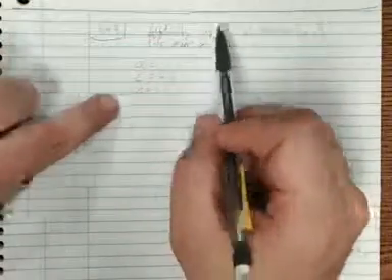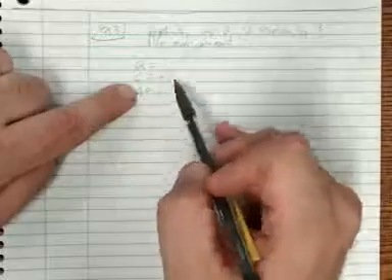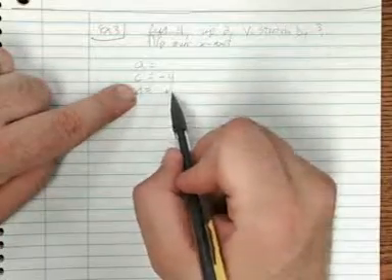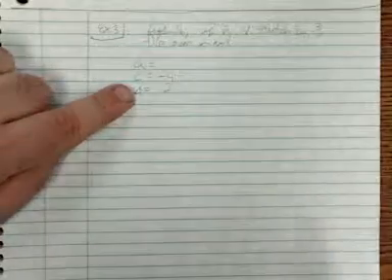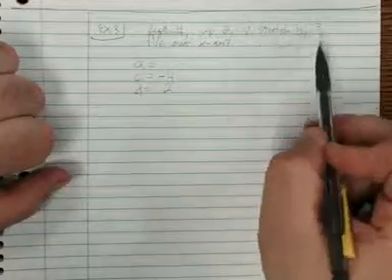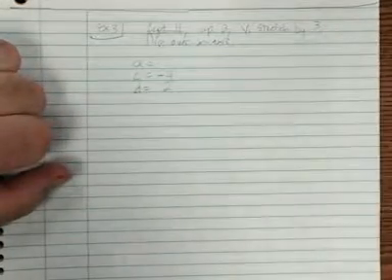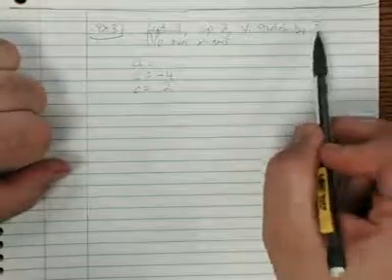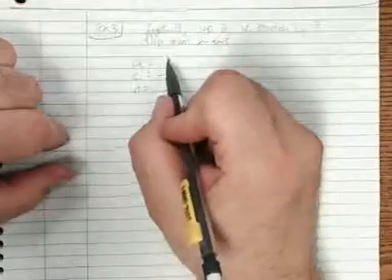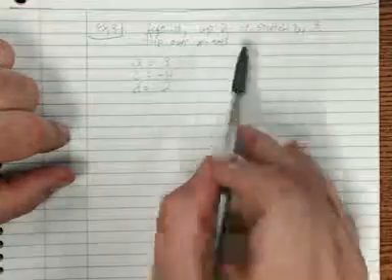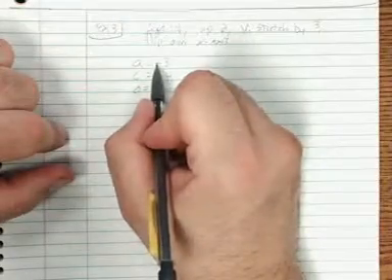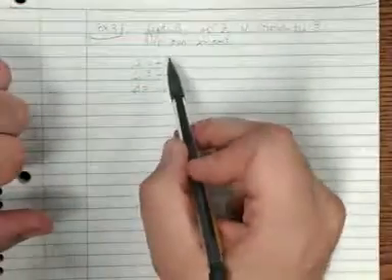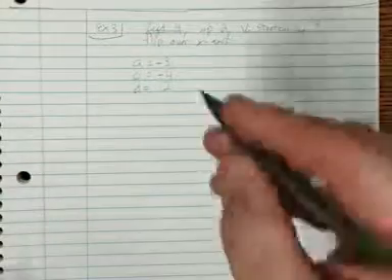Up and down is my D value, so up 2 will be a D value of 2. Up is positive, so that's positive 2. A vertical stretch by 3. A takes care of the vertical stretch and compression, so my A value will be 3. And then it says flip over the x-axis. That means the A value will be negative. So I'm going to take that 3 and make it negative.